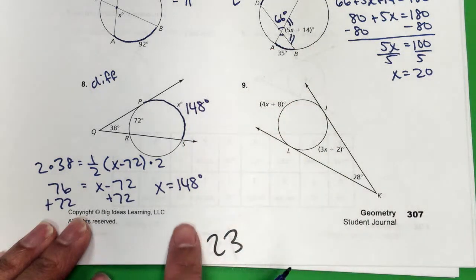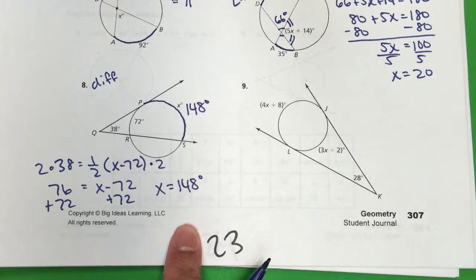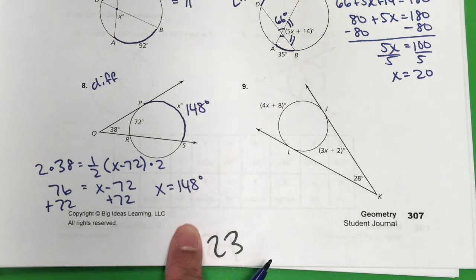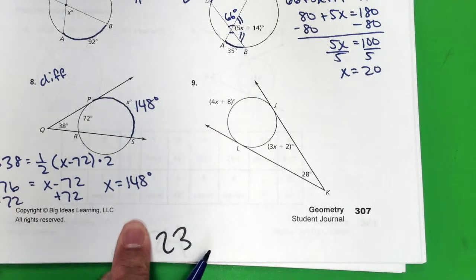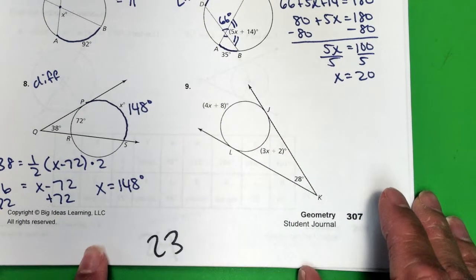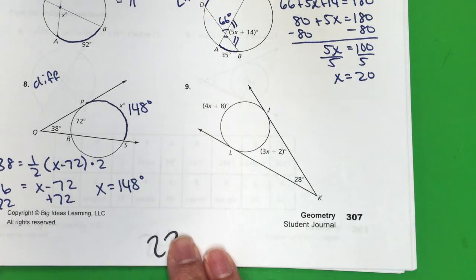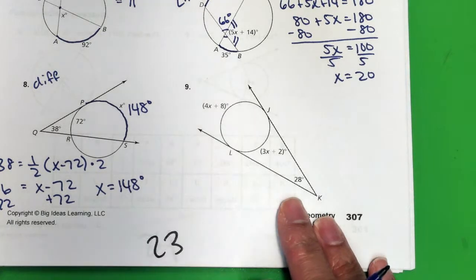And note you can always go backwards to see if your numbers make sense. You can always go back and check your work. Number 9, our last question, again is on the tangent lines this time, and we're solving for x. If it is on the tangent lines, we know that we are going to subtract.